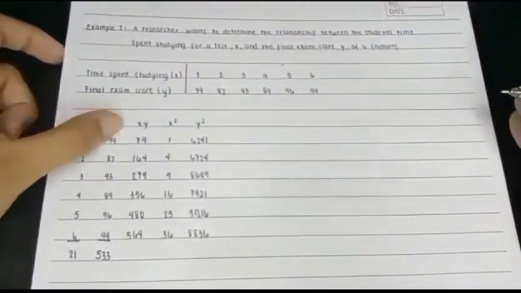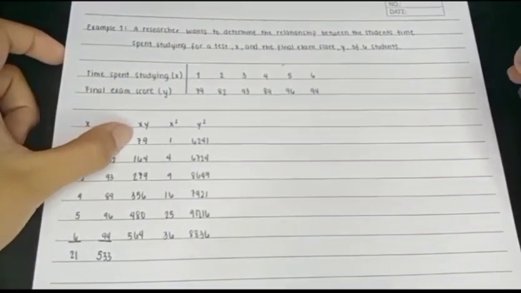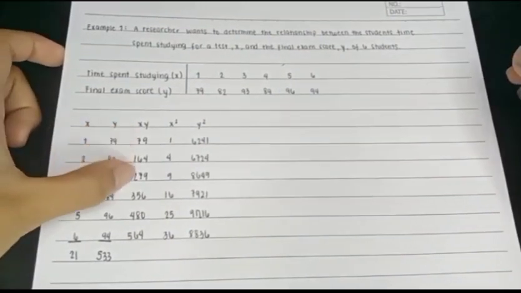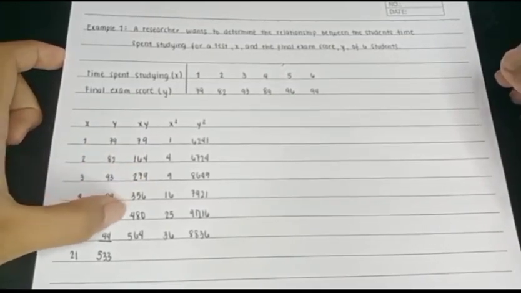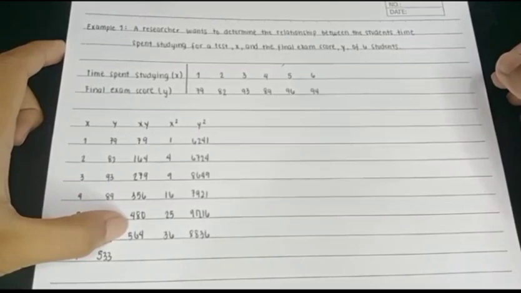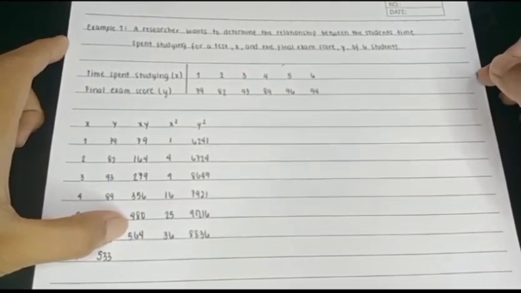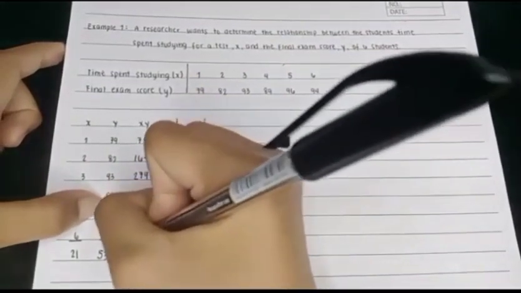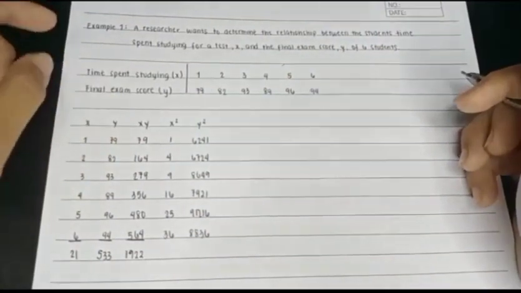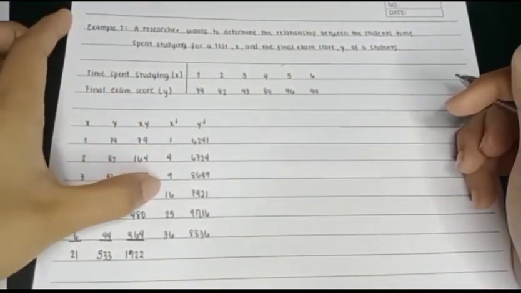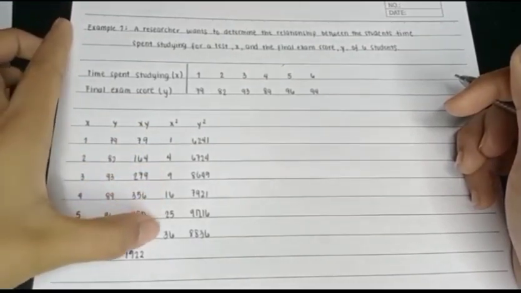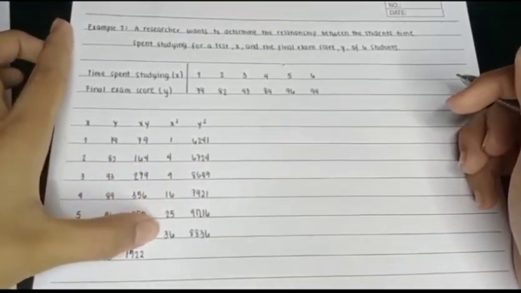Next is the xy. 79 plus 164 plus 279 plus 356 plus 480 and plus 564. The total is 1,922. Next is the x squared. 1 plus 4 plus 9 plus 16 plus 25 plus 36 is equal to 91.